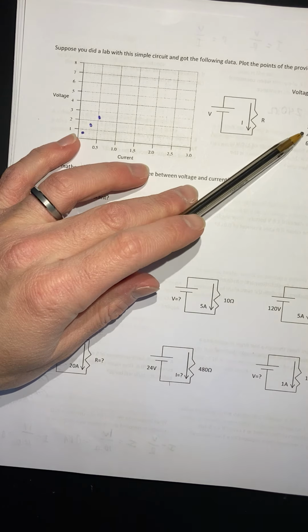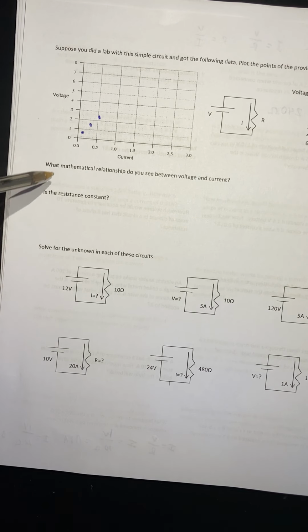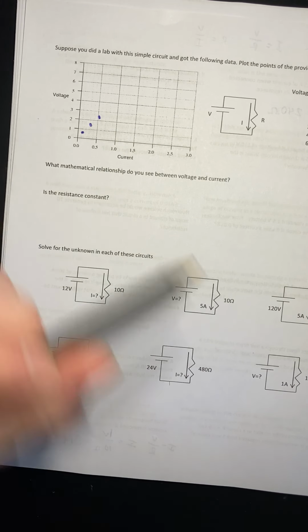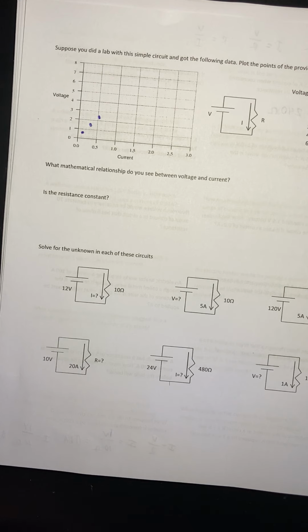So I want you to go ahead and graph the last 3 points on there, and then think about the mathematical relationship that you see between voltage and current. I'll give you two options here. Is the relationship a direct relationship? So as the voltage goes up, does the current go up? Or is it an inverse relationship where as the voltage goes up, the current goes down? Okay? So think about that and tell me, is it inverse or is it direct?